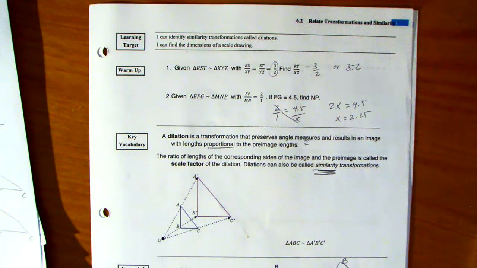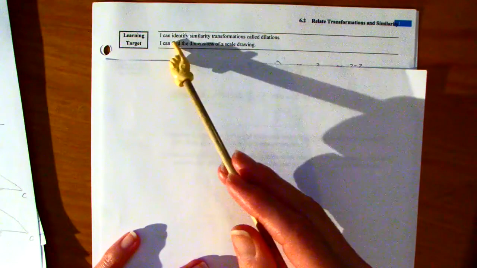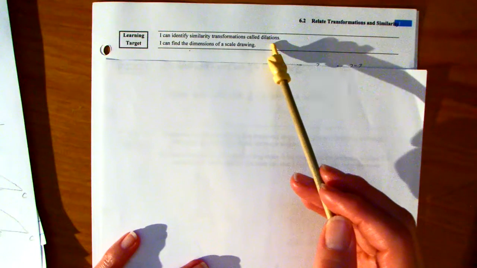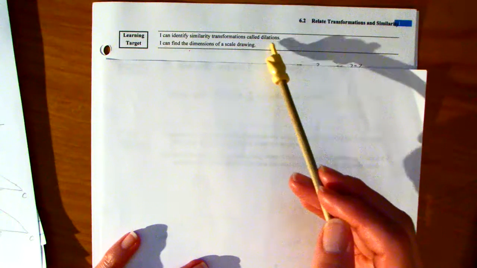All right, so let's go through these answers again. Geometry, welcome to 6.2, Relate Transformations and Similarity. I can identify similar transformations called dilations. So we're going to complete our scale drawings with this section, okay? And I can find a dimension of a scale drawing. So here we go.